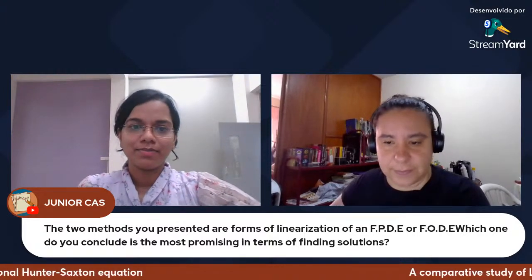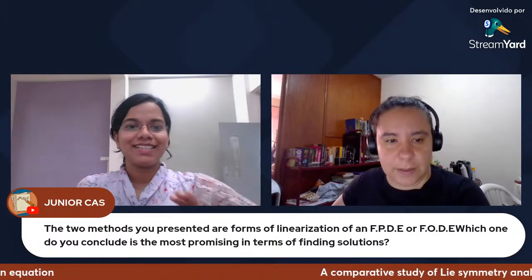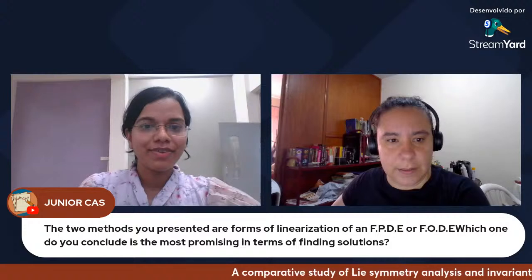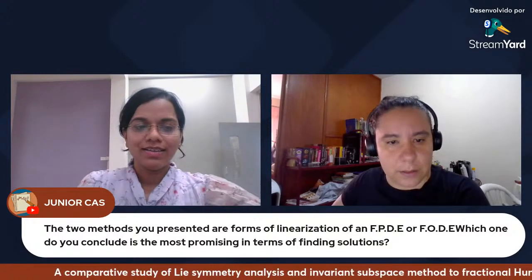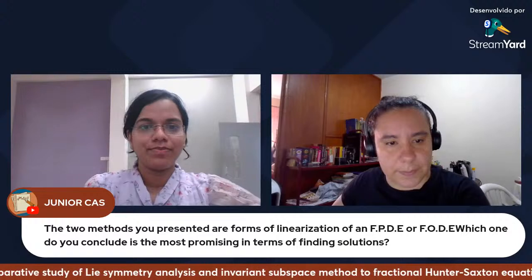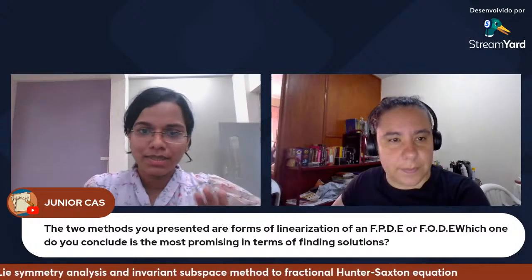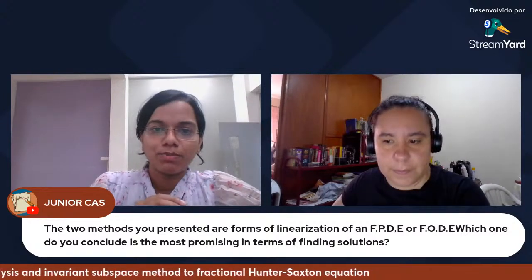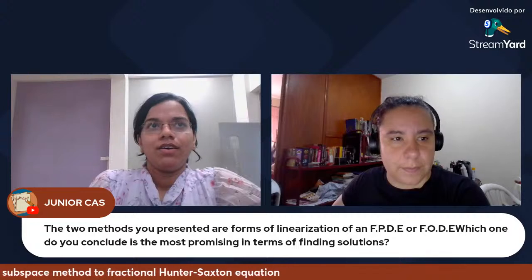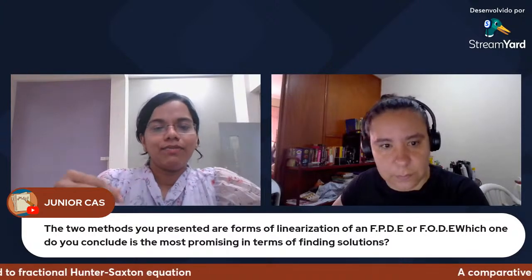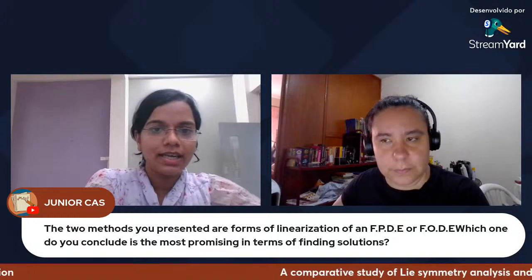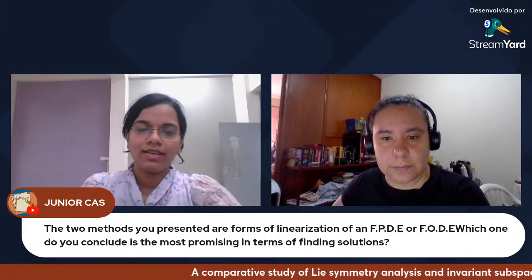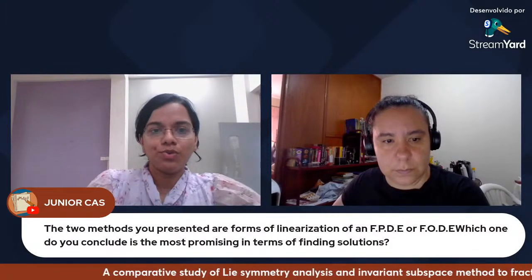Actually, this is not the linearization of fractional PDE or fractional ODE. Here, in the symmetry analysis and invariant subspace method, we use the invariant condition and reduce the fractional PDE to a fractional ODE.